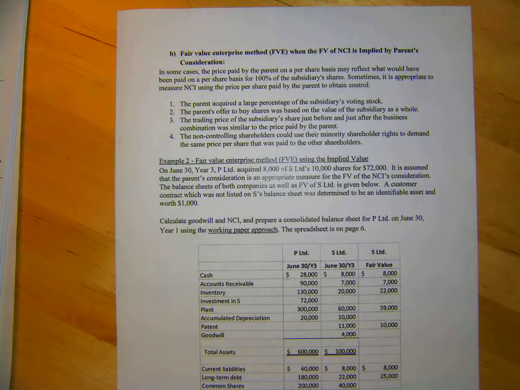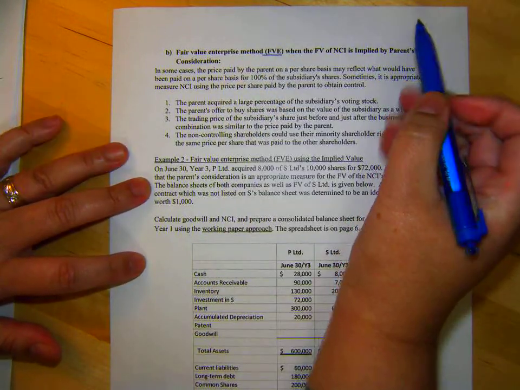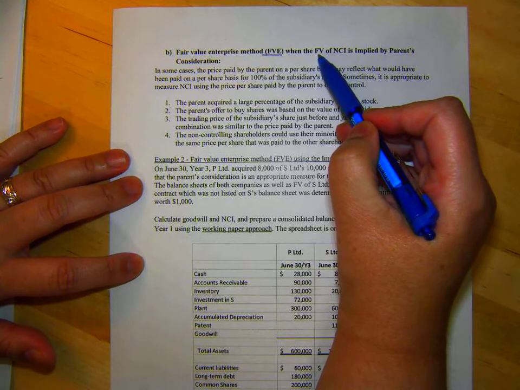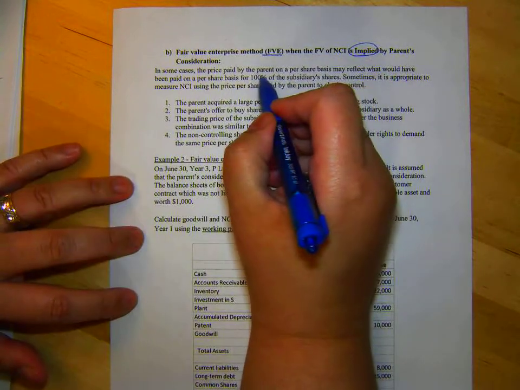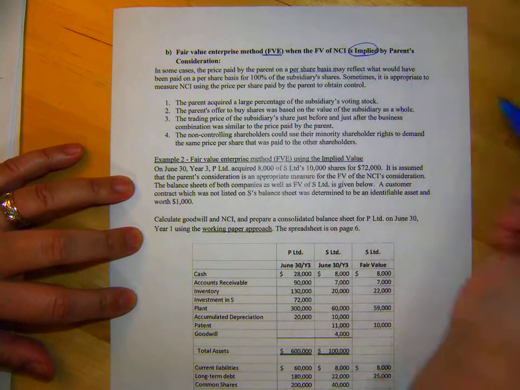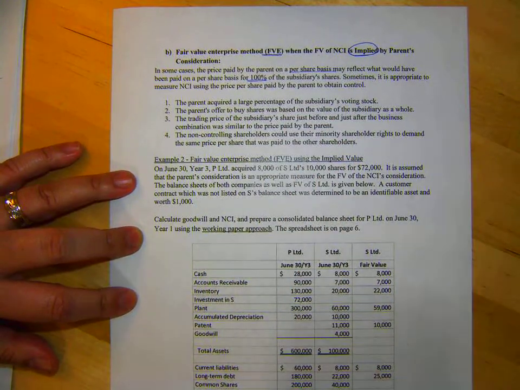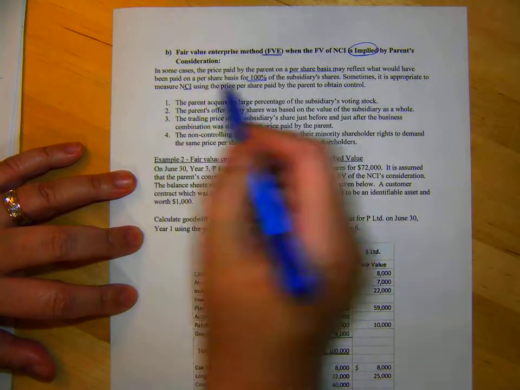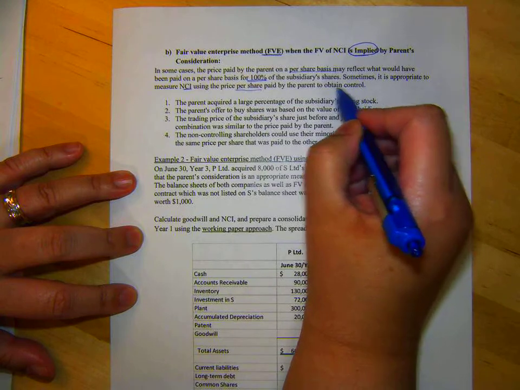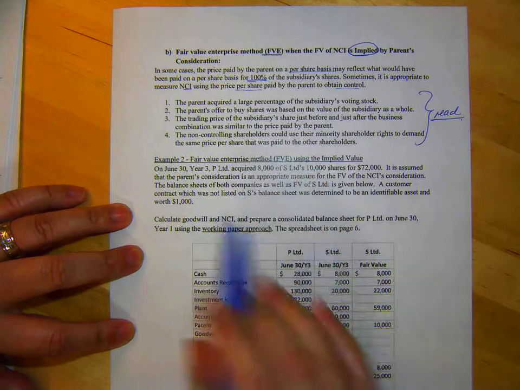Okay, we are back on page 4, and we're going to look at the FVE, or Fair Value Enterprise Method, called the Entity Method, and the fair value of NCI is implied. So in some cases, the price paid by the parent on a per share basis may reflect what would have been paid for 100%. So there wouldn't be a difference like the $7.75 and the $9. So sometimes it's appropriate to measure NCI using the price paid per share to obtain control. And you can just read this, and that's the reasoning there.